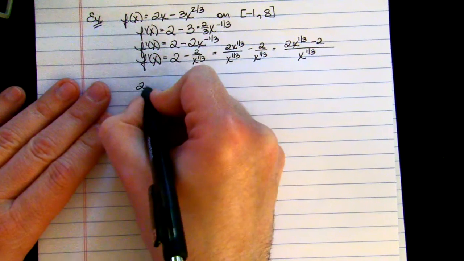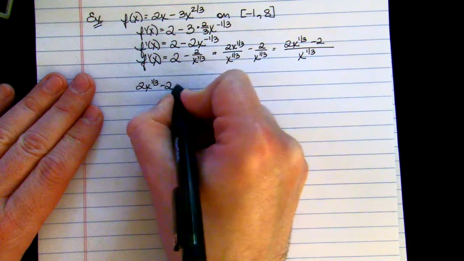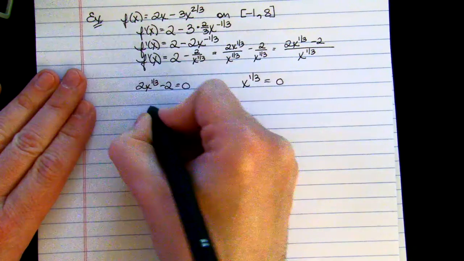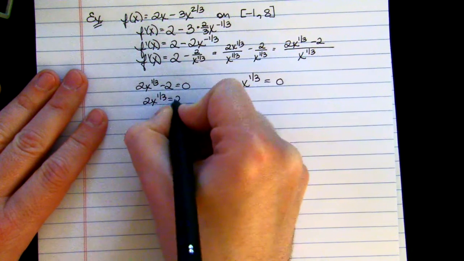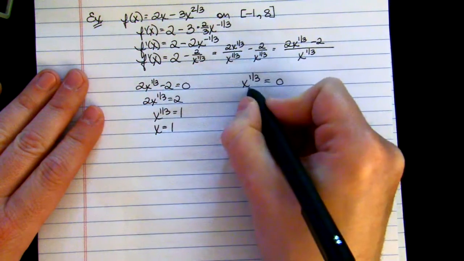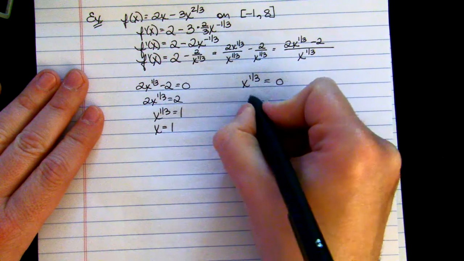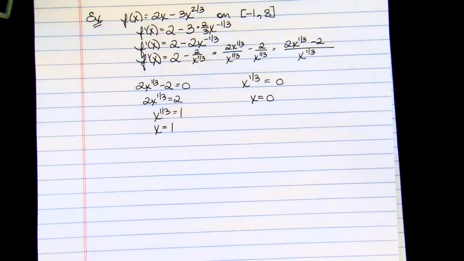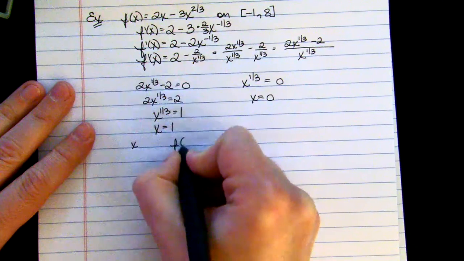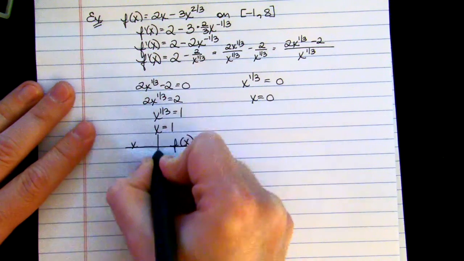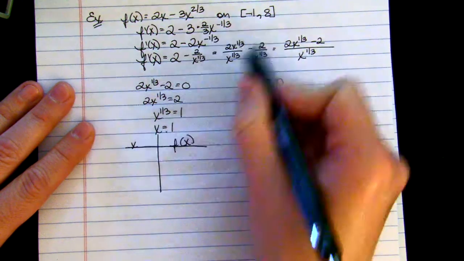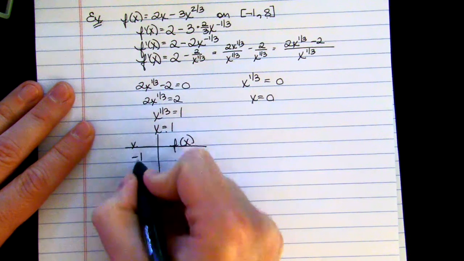We'll set the numerator equal to 0. I'll set the denominator equal to 0. Numerator: 2x to the 1/3 equals 2, x to the 1/3 equals 1. Cube both sides, x is going to equal 1. Denominator: x to the 1/3 equals 0. Cube both sides, x is going to equal 0, and those are our 2 critical values. We now need to go make our table. I need to use -1, 0, 1, and 8, my 2 critical values and my 2 endpoints.